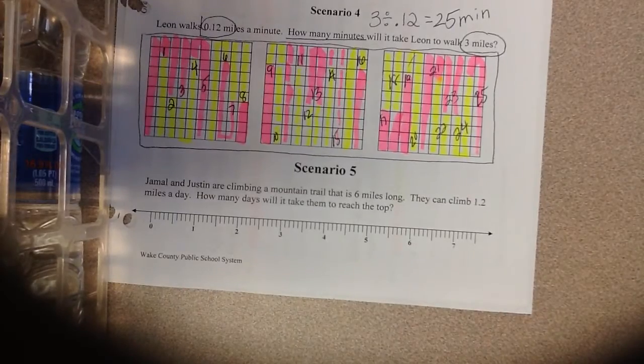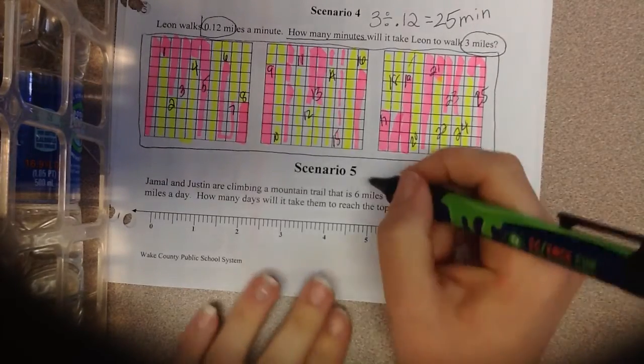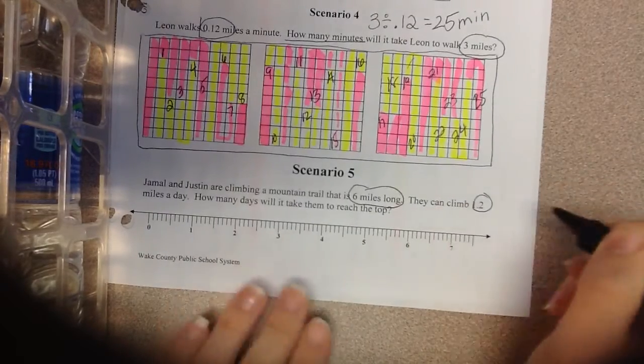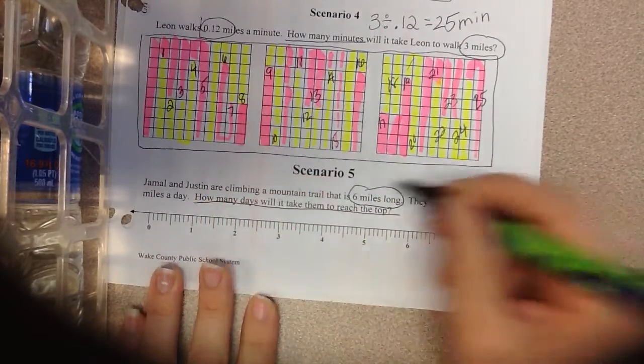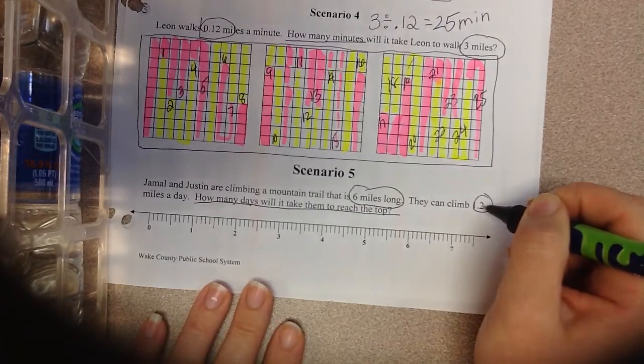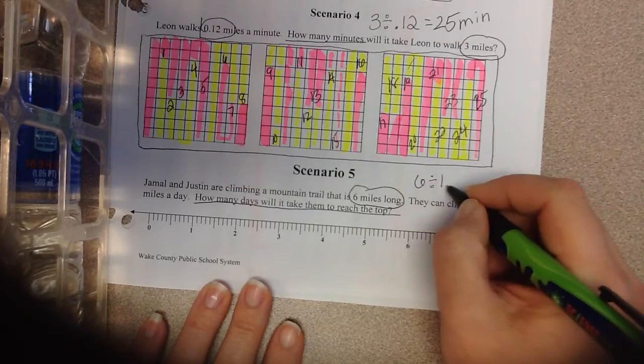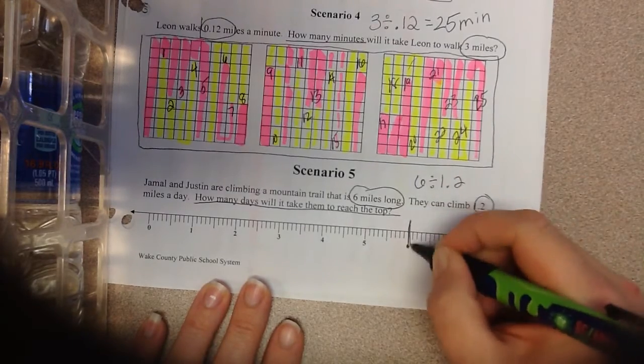So let's talk about Jamal and Justin. They're climbing a mountain that's 6 miles long. They can climb 1.2 miles a day. How many days? So this is my total, and I see how many days it's going to take to get 1.2 miles. So my ending spot is 6.